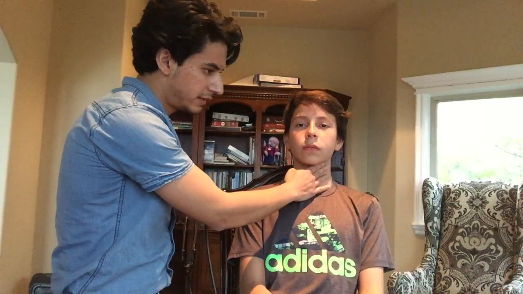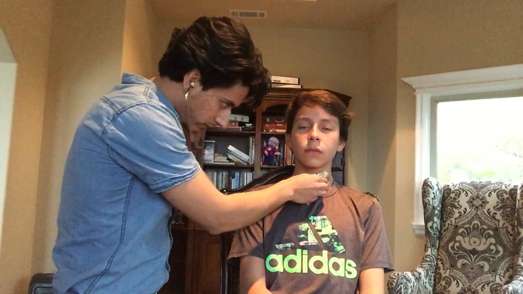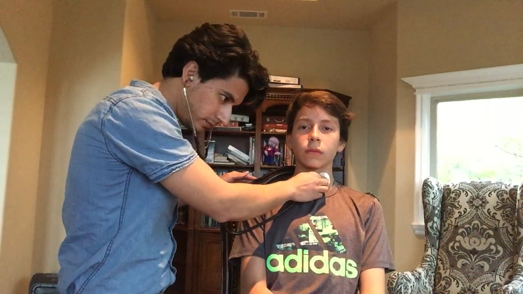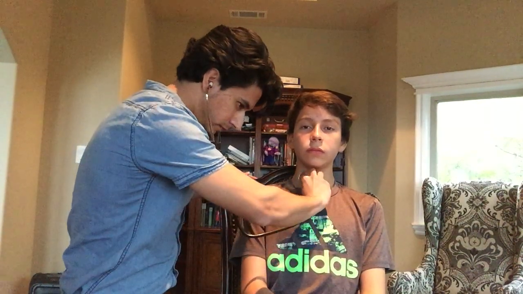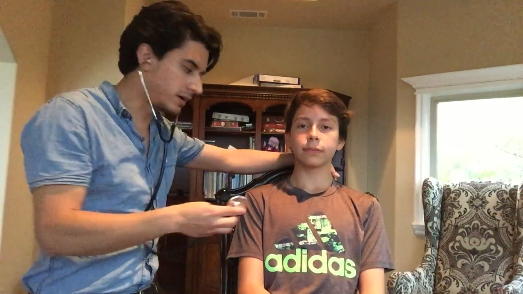I assessed the carotid arteries in a previous assessment, but I am still going to go ahead and palpate them separately. And he has a +2 pulse bilaterally, and I would go ahead and listen for bruits over his carotid arteries using the bell of the stethoscope. There are no bruits present, so we're going to go ahead and auscultate the heart sounds.